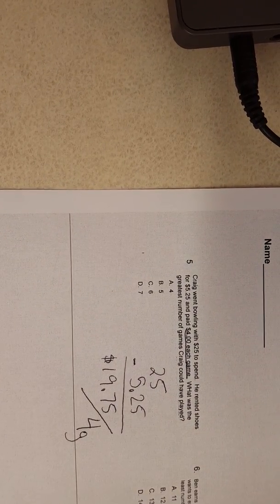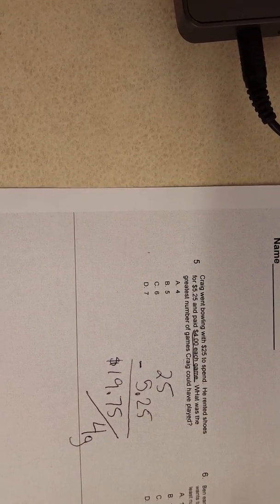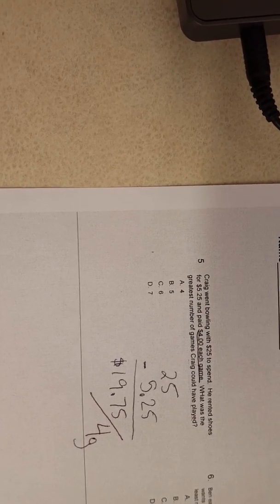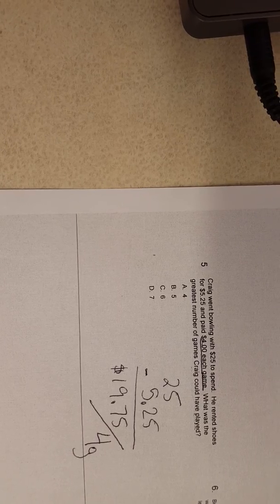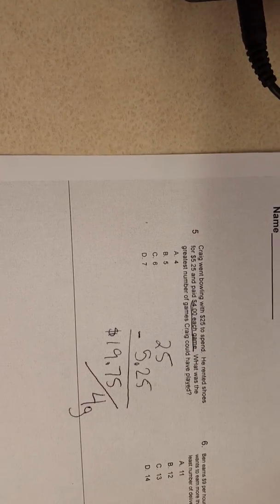Make sure you pick the one that you can actually pay for. If you only have enough money to pay for 6 games, you can't round up to 7. You actually round down in these type of questions.